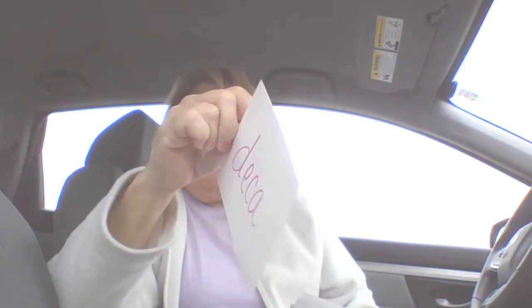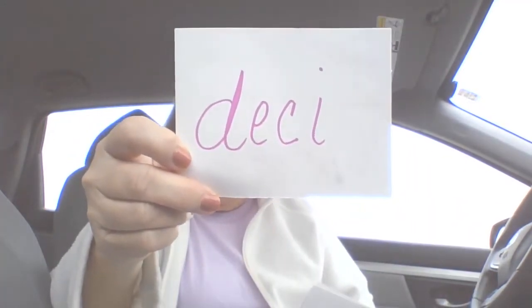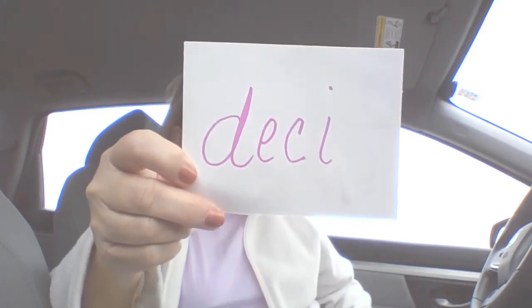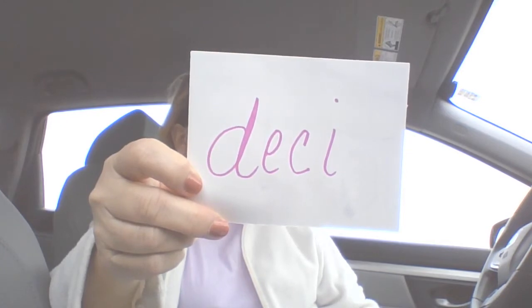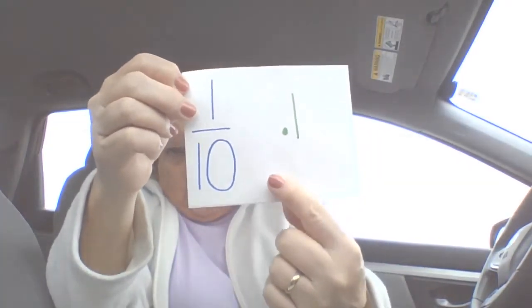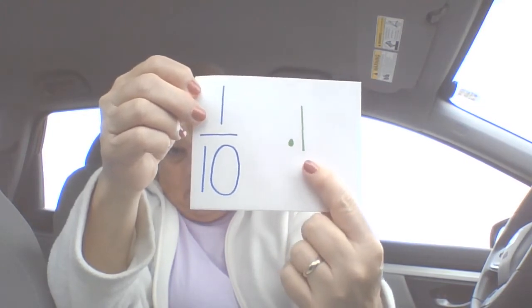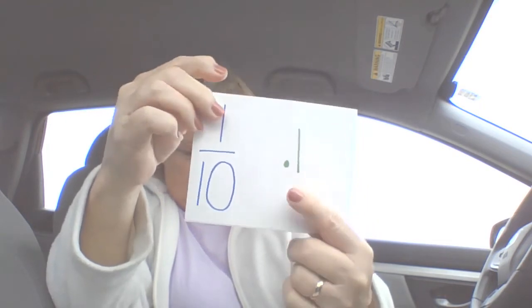Those were all whole numbers. Now remember, when the prefix has an I on the end, we're dealing with fractions, okay? Deci. Deci has an I on the end. What does deci stand for, Aaron? Good job. It stands for 1/10, which can also be written as a decimal, 0.1.